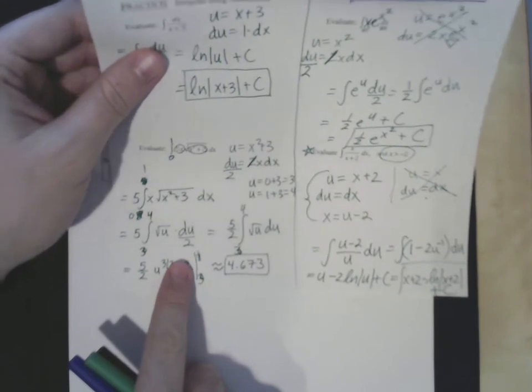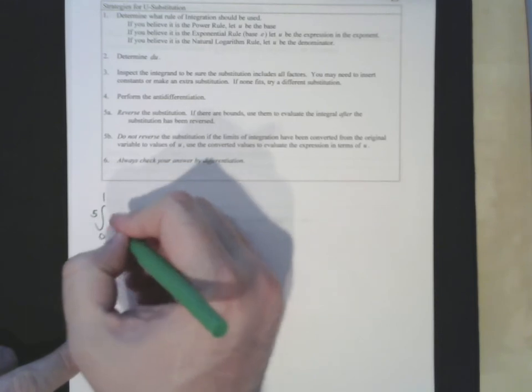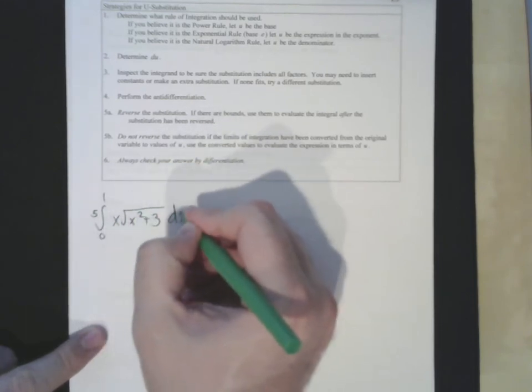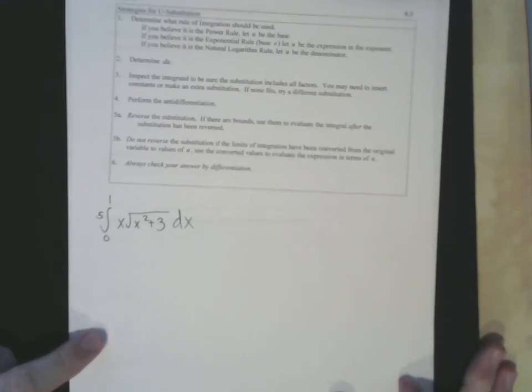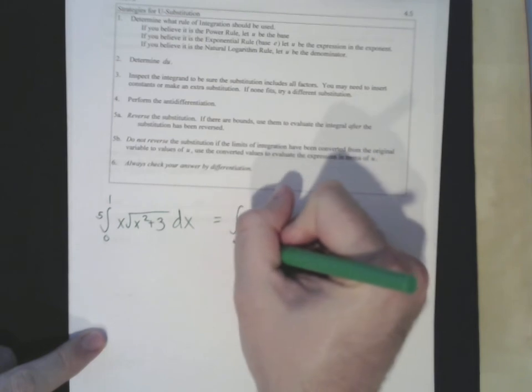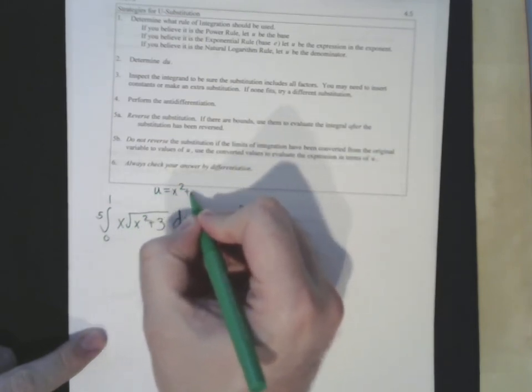So what I want to do is come back to this problem now and talk about this a little bit more in depth. So we had 5 times the integral from 0 to 1 of x square root of x squared plus 3 dx. And I said this can be written by substituting in u equals x squared plus 3.